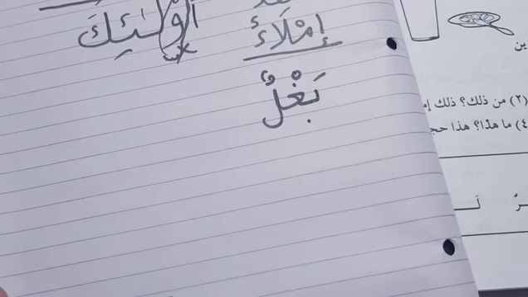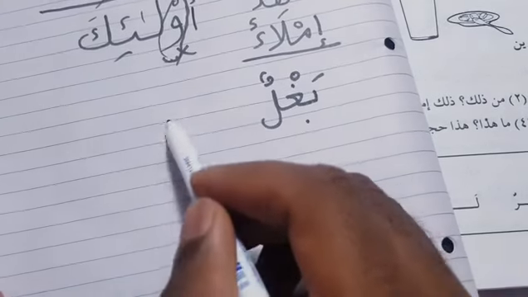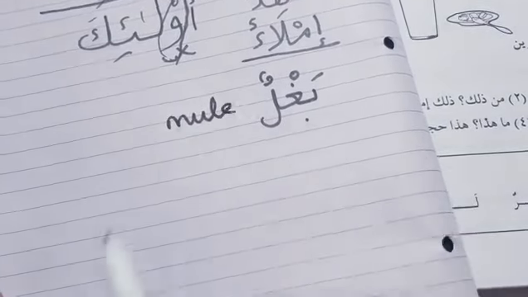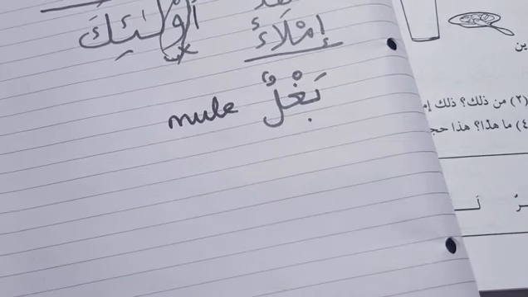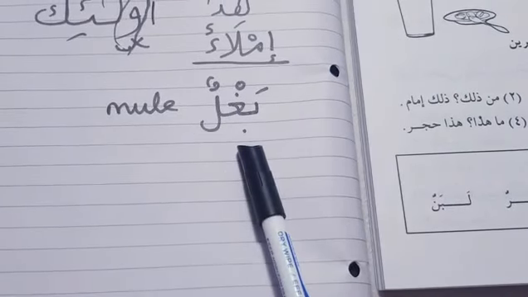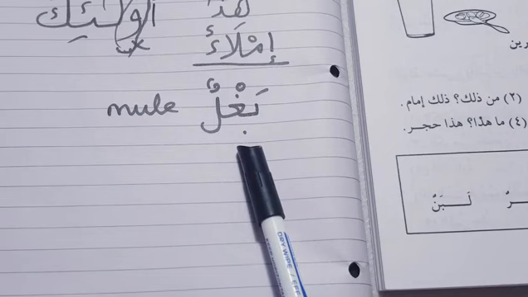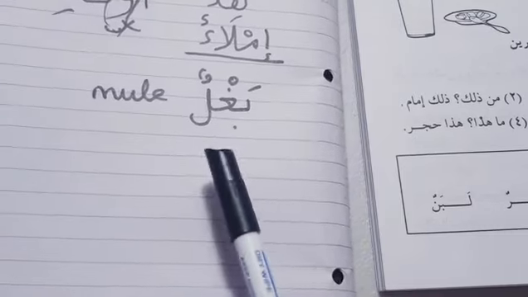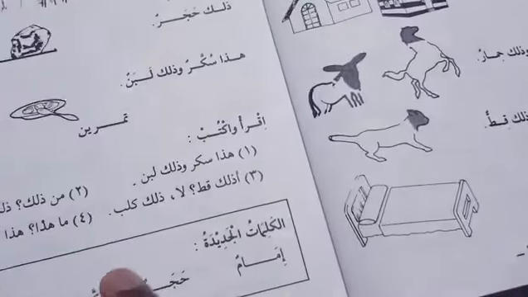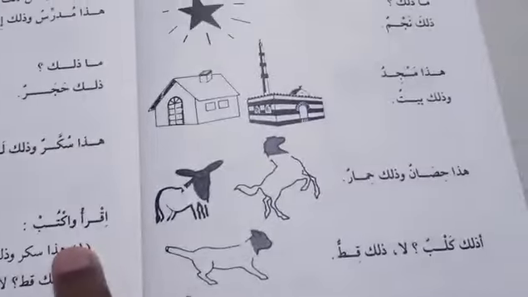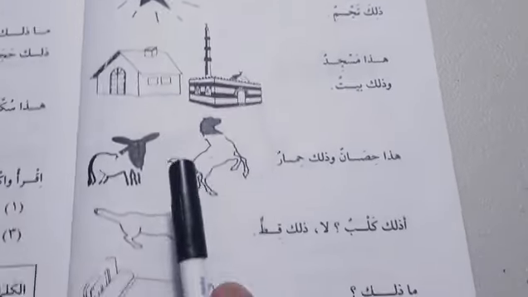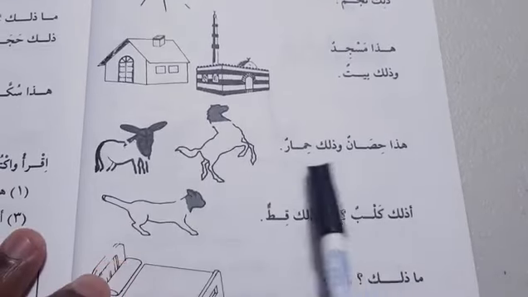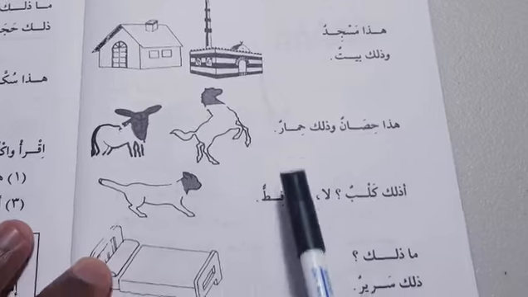Baghlun is a mule. Let's say this 5 times. Baghlun, baghlun, baghlun. Baghlun is a mule. We try and pick up as many words as we can, inshallah. A crossbreed between a hisan and a himar gives us baghlun.